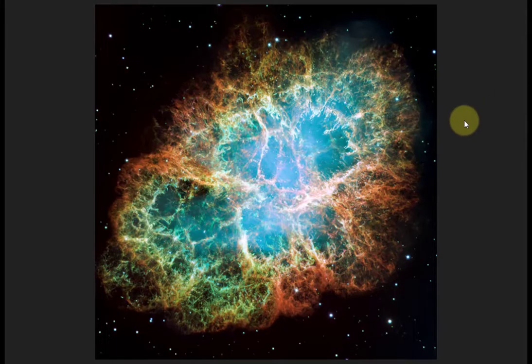This is a supernova remnant called the Crab Nebula. It was observed in the year 1054 by Native Americans and the Chinese astronomers. No records in the European literature. The colors in the Crab Nebula are representative of the elements that existed inside the star. As an example, the green is oxygen, the yellow is sulfur, the red hydrogen, and so on. The blue is perhaps nitrogen.